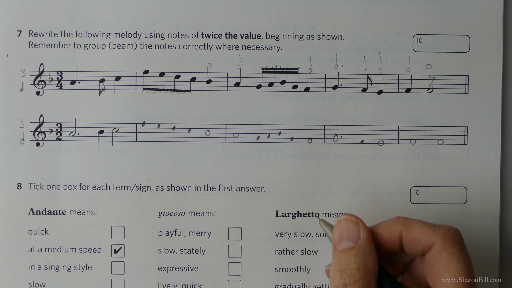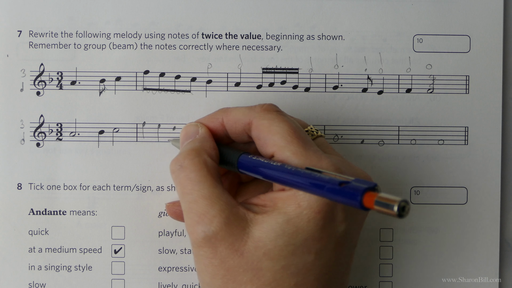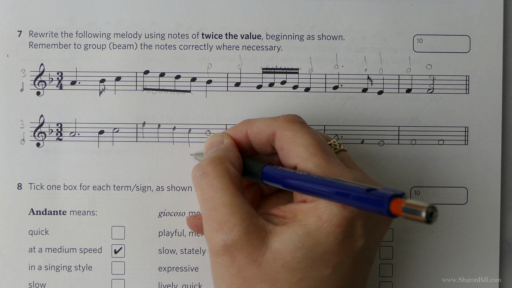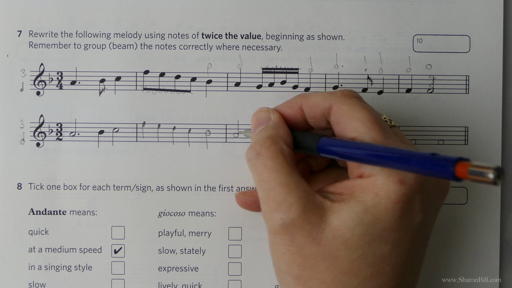So now I can deal with the stems. So these are going to be just crotchets or quarter notes. No need for a beam now. That becomes a minim. That becomes a minim.